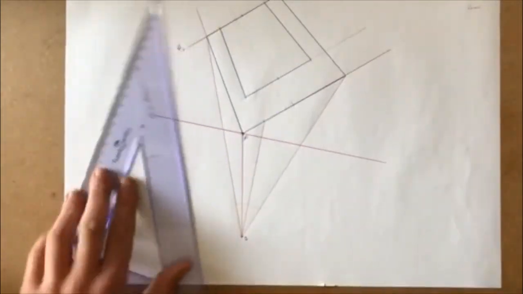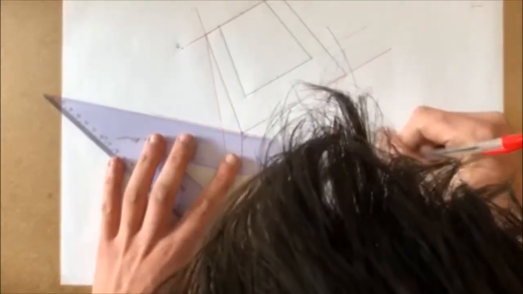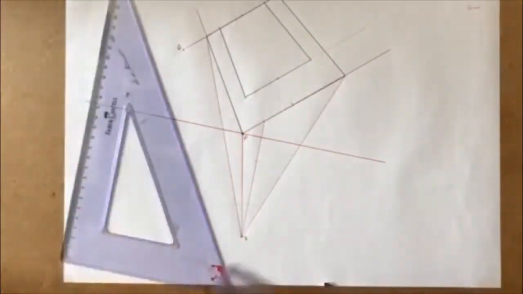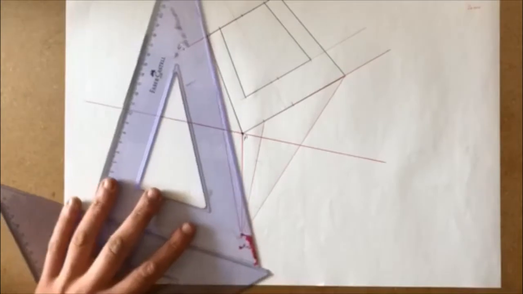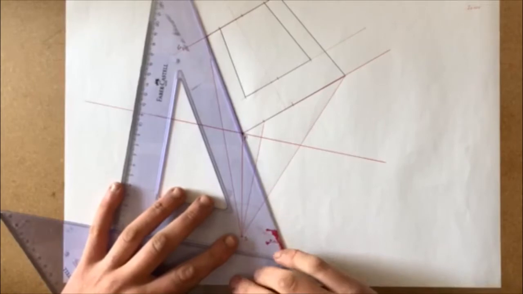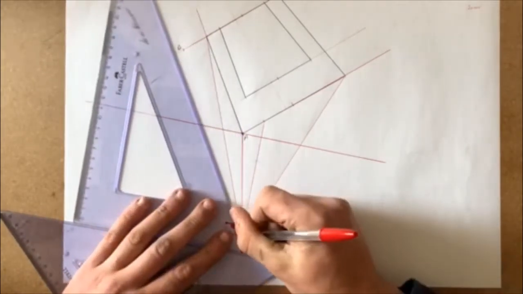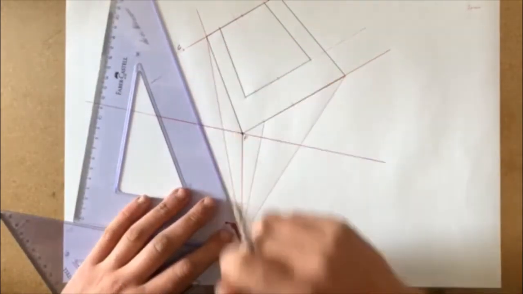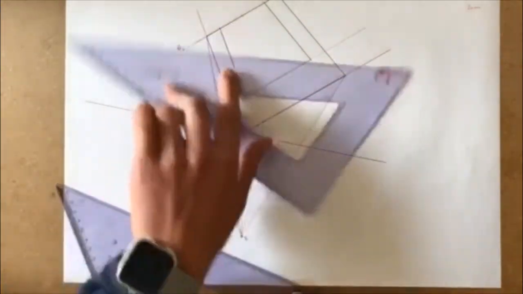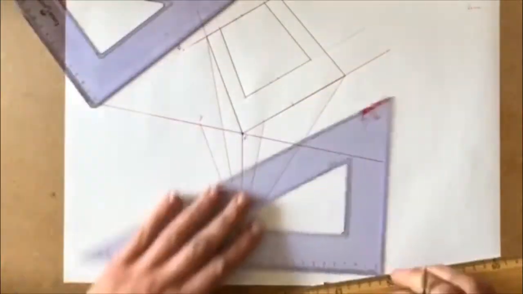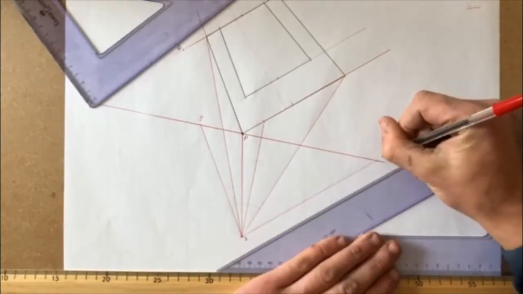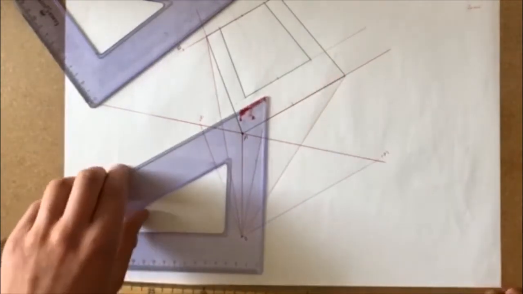Okay. Perpendicular lines bisector gives us our picture plane. Parallel to the edges, parallel to the extreme edges from the spectator to hit the picture plane gives us our VP1 position, and likewise the other, 30 degrees from the spectator gives VP2.